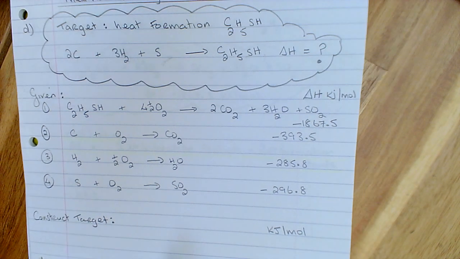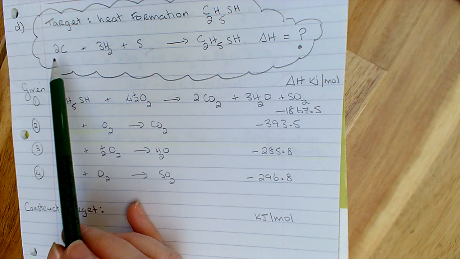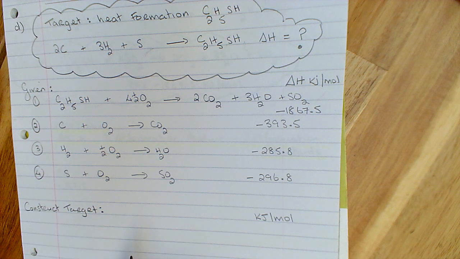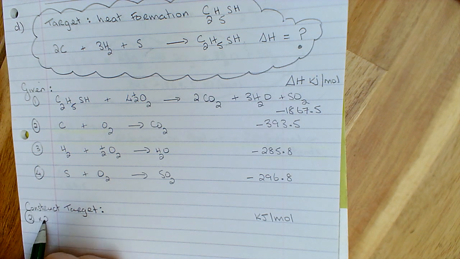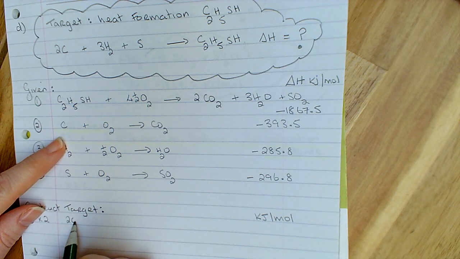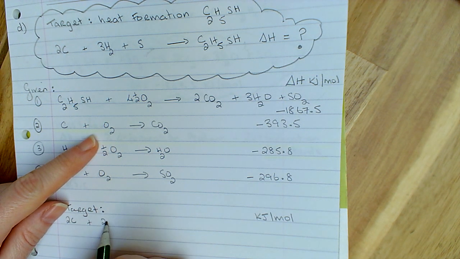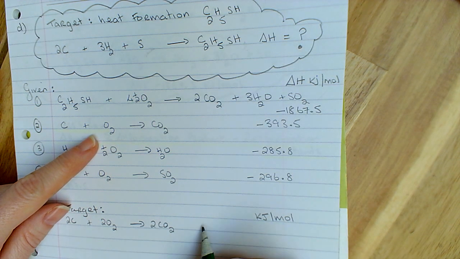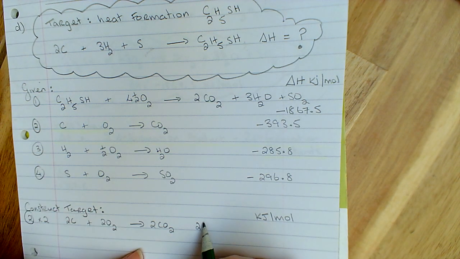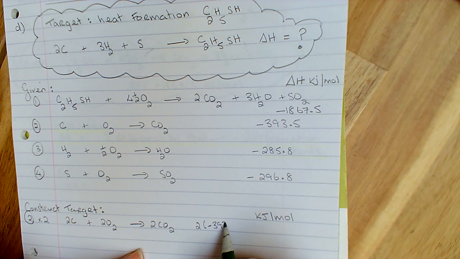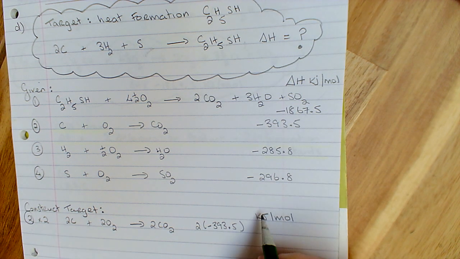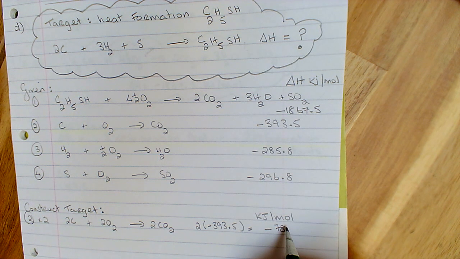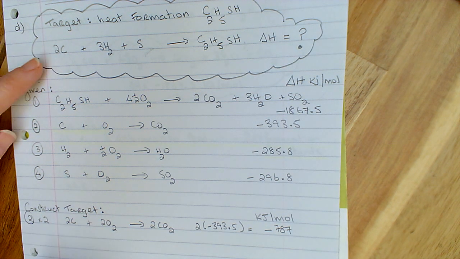So let's construct our target. I'm going to need 2 carbon atoms, so I could take 2 times equation 2. Equation 2 times 2 would give me 2 carbons and 2 O2, giving me 2 CO2. And I would have 2 times the delta H for that reaction, minus 393.5, which would give me overall minus 787 kilojoules per mole.